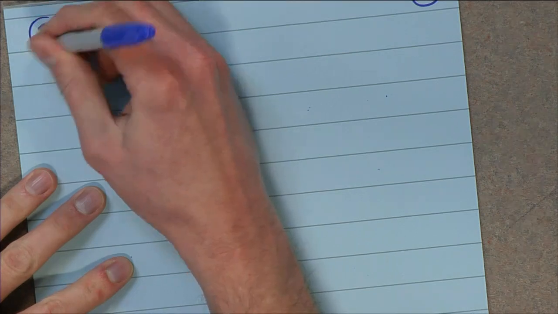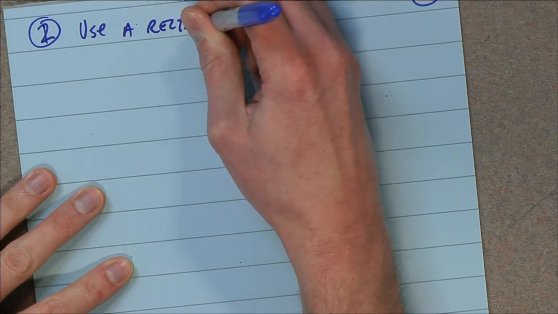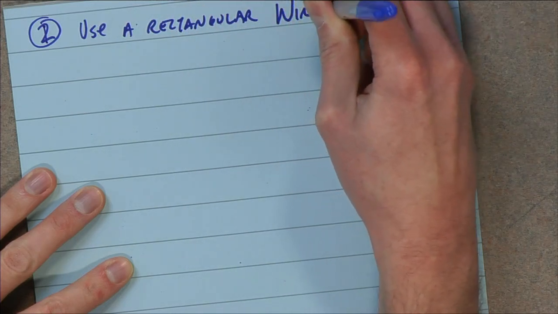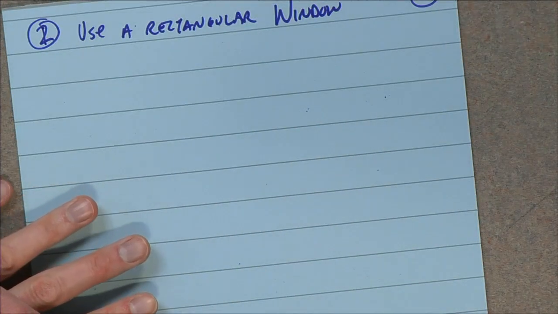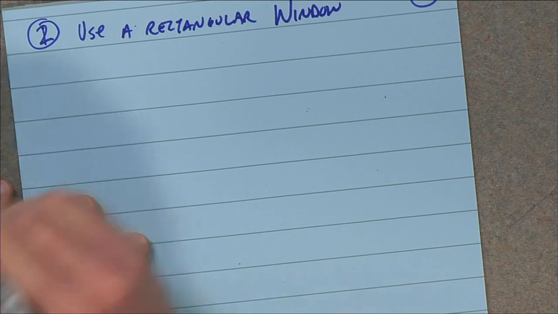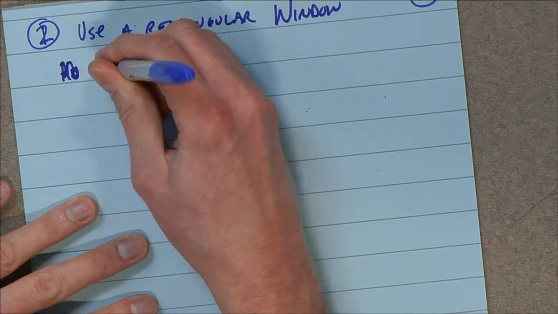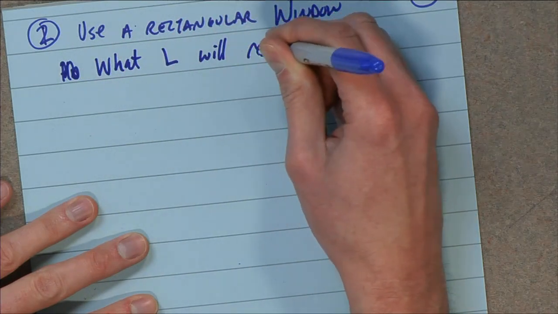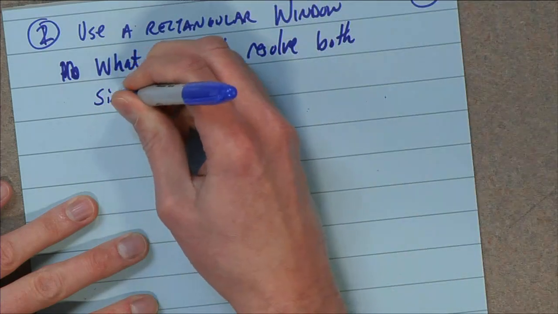So the second problem is to use a rectangular window, and the question is, what L will resolve both signal components?